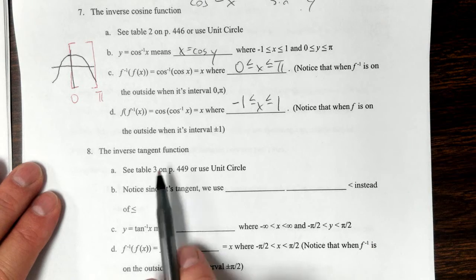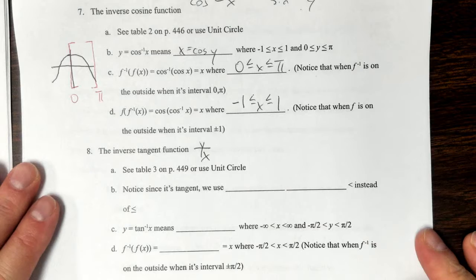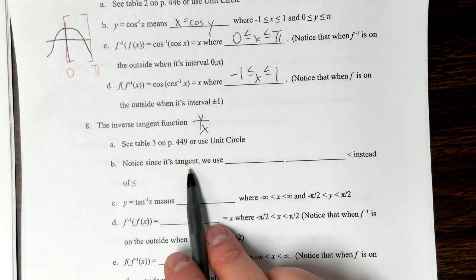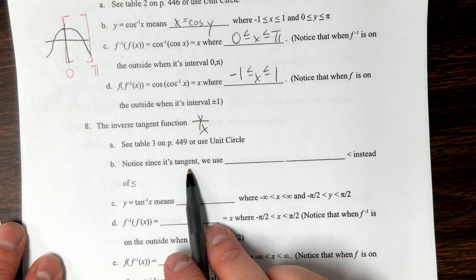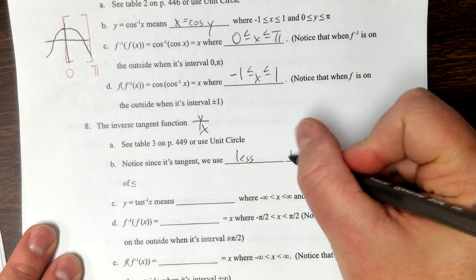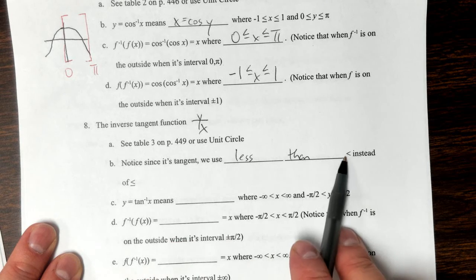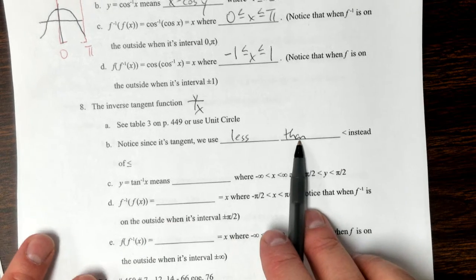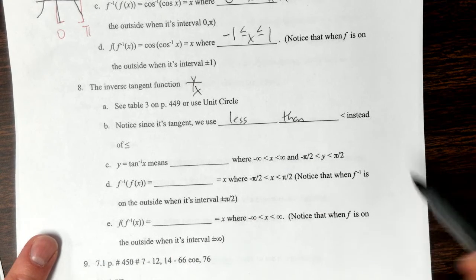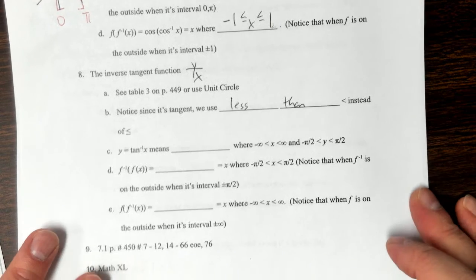Okay, and now we're going to talk about the tangent function. Remember, that would be y over x. Because it's tangent, we have so many vertical asymptotes, and because of that, we use less than instead of less than or equal to. I know I put the symbol here, but I wanted you to emphasize it. All these others were less than or equal to, but here it's less than.